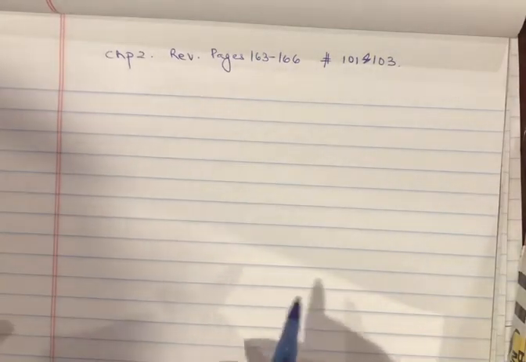Chapter 2 Review, pages 163 to 166. In this section, we are going to be solving only two problems, problem number 101 and 103. Both happen to be word problems. So problem 101 is a geometry problem. We are talking about a triangle.